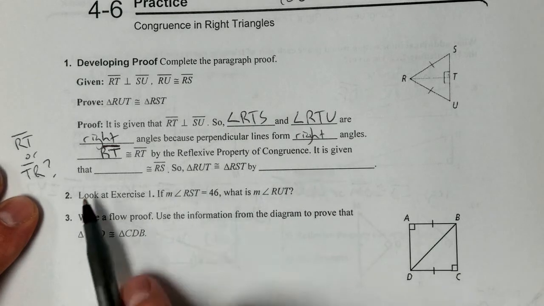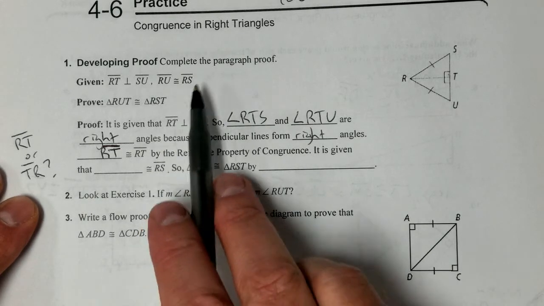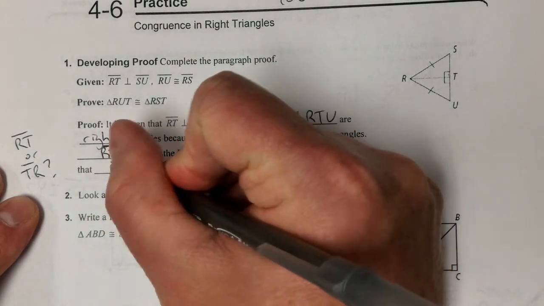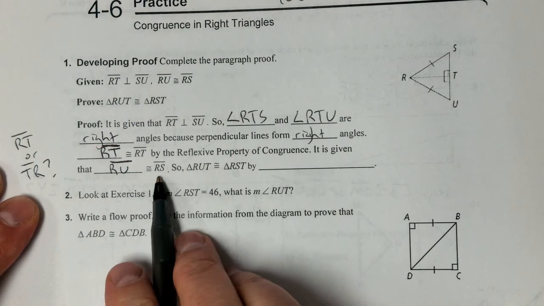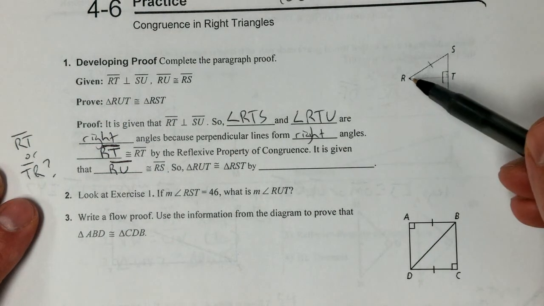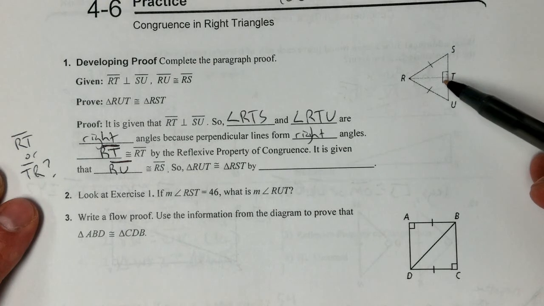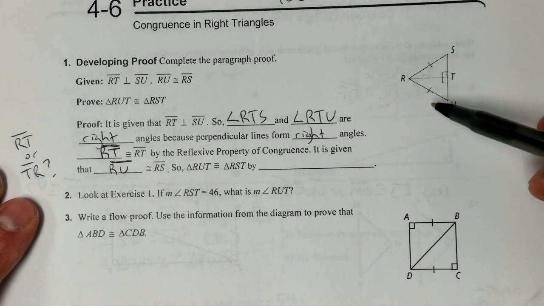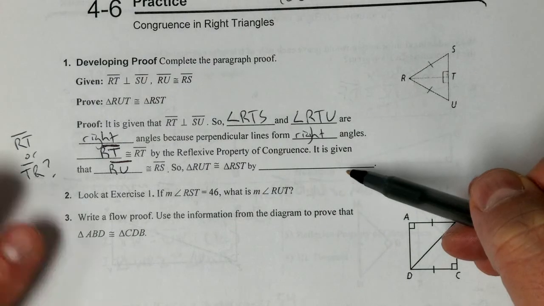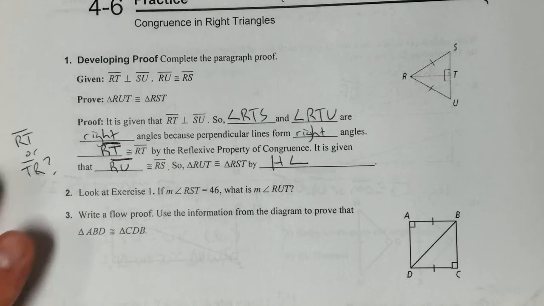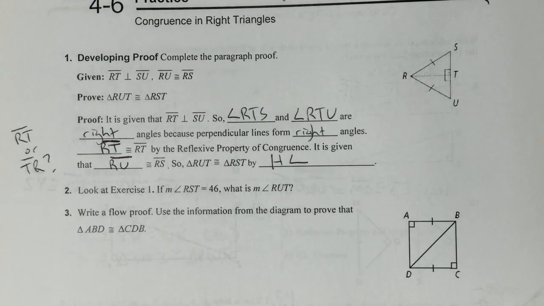Then it says it's given that something equal RS, and so it's RU. RU is congruent to RS. So then we would have our reflexive side, which would be legs. We would have our right angles, and we would have our hypotenuses equal. So then we could use HL, or if you want to put HL theorem. That's it for that one.